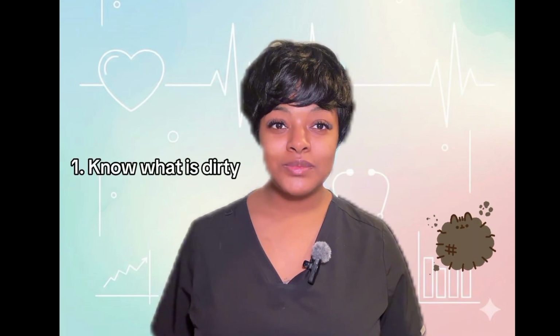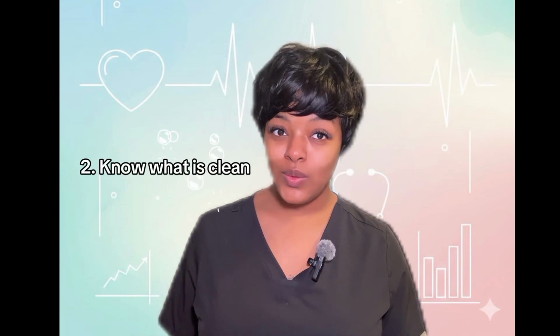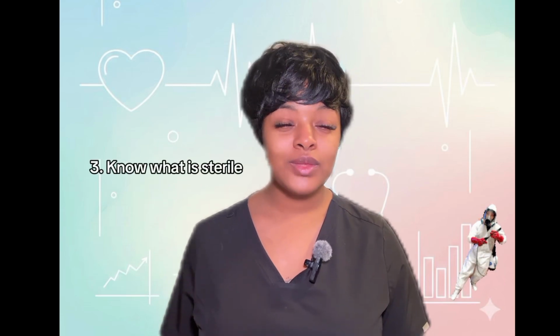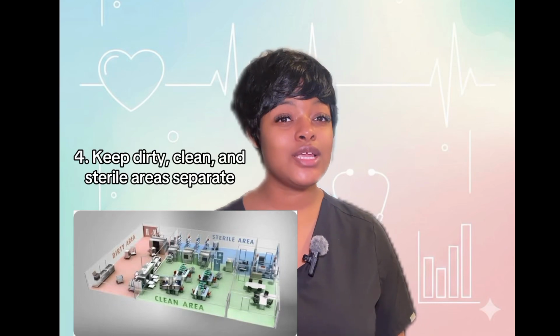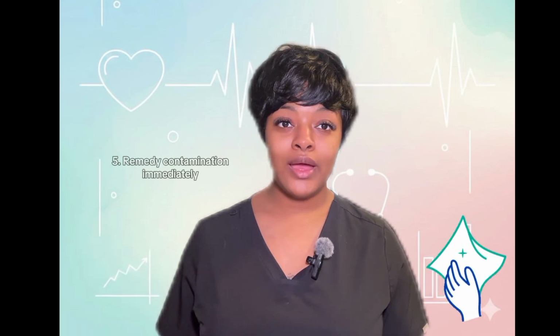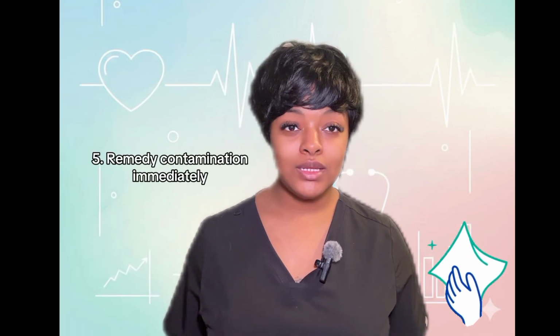The 5 basic principles of asepsis are: 1. Know what is dirty. 2. Know what is clean. 3. Know what is sterile. 4. Keep dirty, clean, and sterile items separate. 5. Remedy contamination immediately. Hygiene and adherence to dress code protocol are important components of infection prevention.